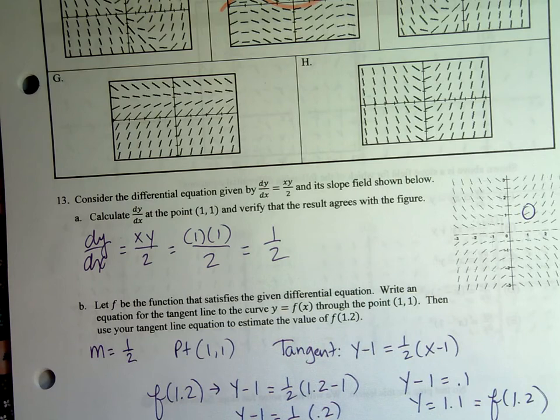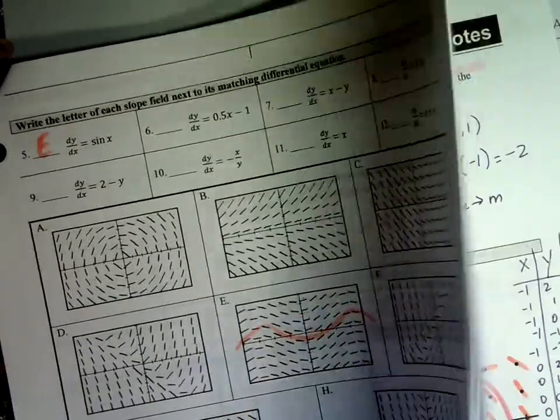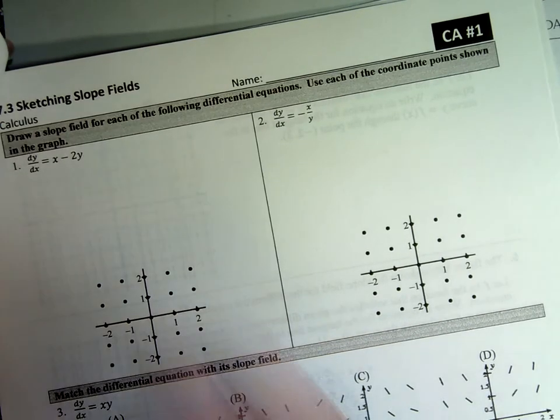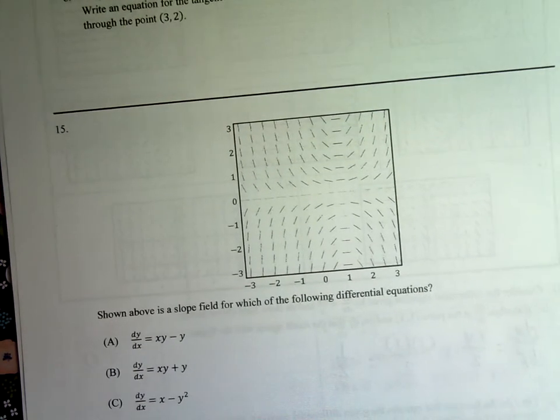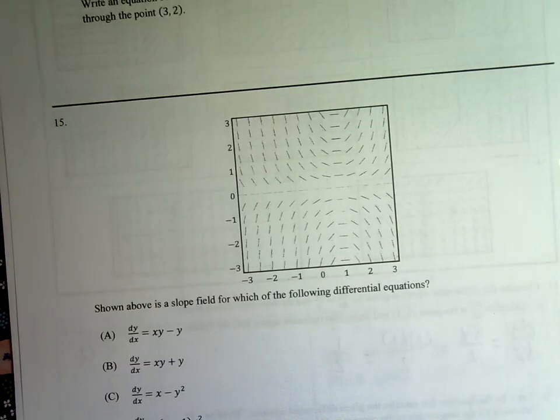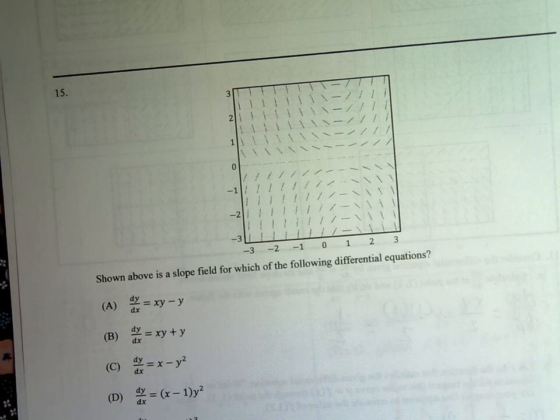All right. I think that takes care of it. There's a couple more test prep questions after. Actually, no. Just number 15 is a multiple choice. Number 14 is just like what we just did. Shown above is a slope field. Which of the following is a differential equation? Again, you're looking for where is the slope 0 or where is the slope undefined. And so test some points and you can decide which of these equations actually fits. These are a little tricky. You got to play around with them. It's a process of elimination, which ones don't fit versus which ones do.